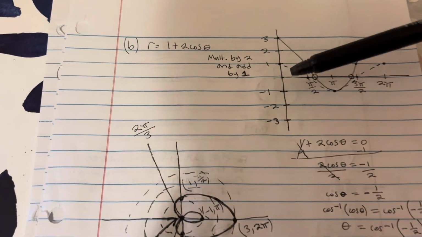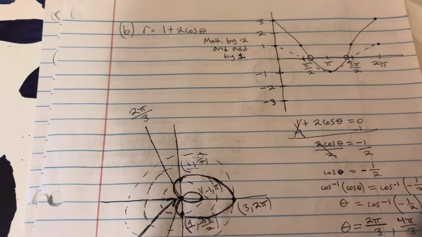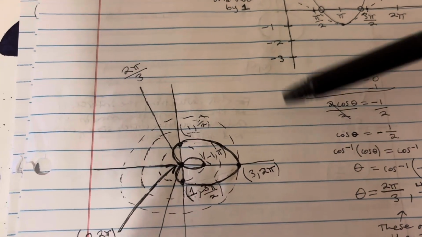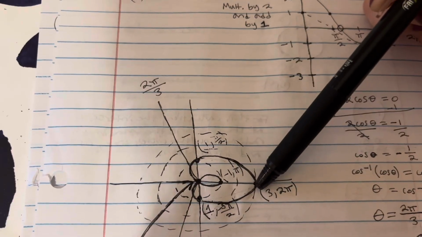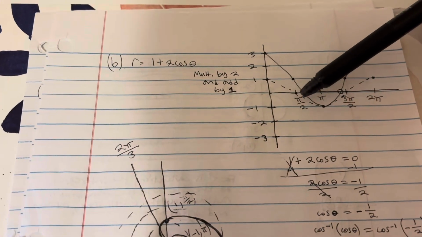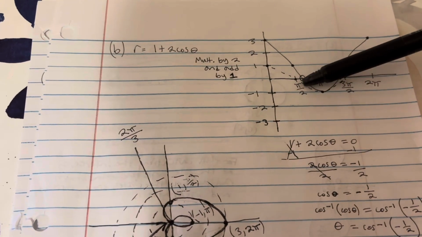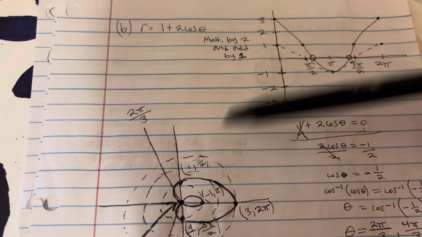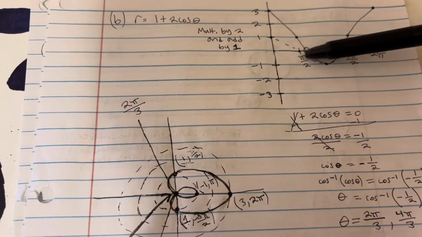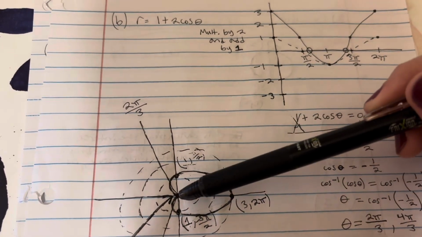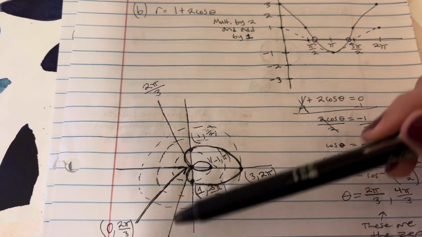And so we start. So we're like, okay, at 0, the radius is going to be 3. So right here. Then we have pi over 2, the radius is going to be 1, so right there. For the 0, it's just at 0 because the radius is just 0, for both of them.